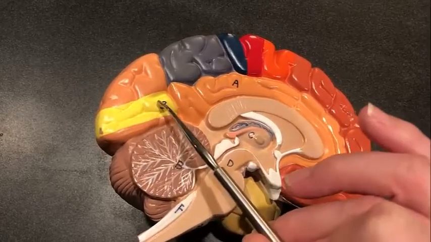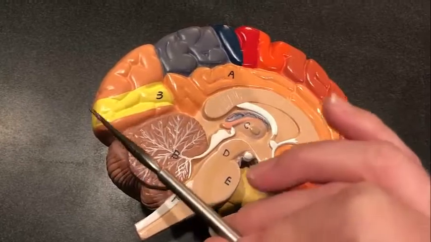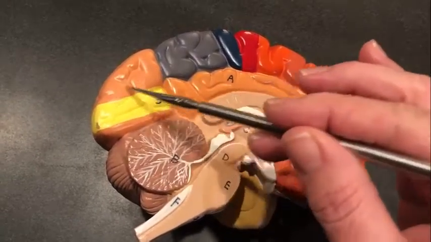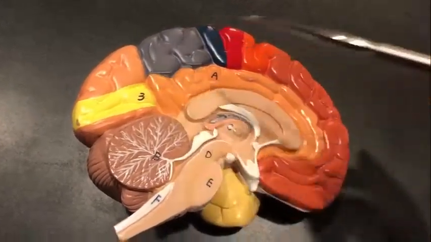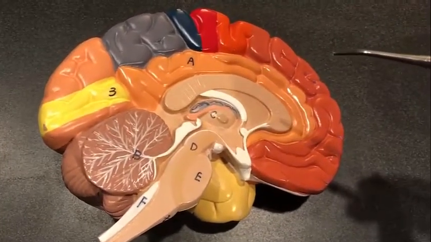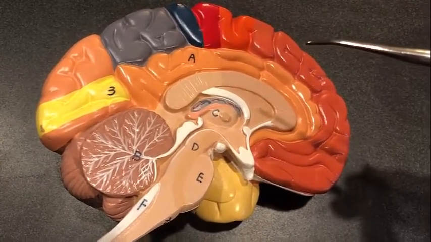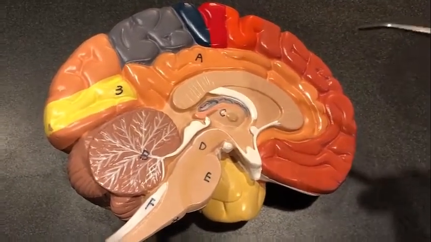So all of those action potentials from the retina are destined for this area of the occipital lobe, and then associated in this region here. The brain also has a fifth inner lobe that is the insula. It's a very small region tucked in the folds of the temporal lobe as well.